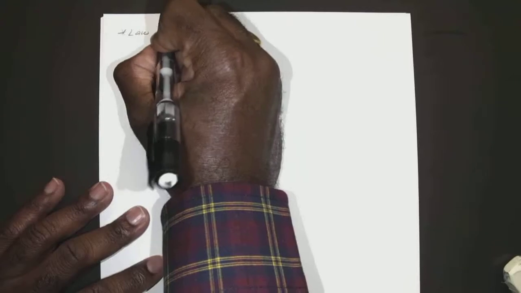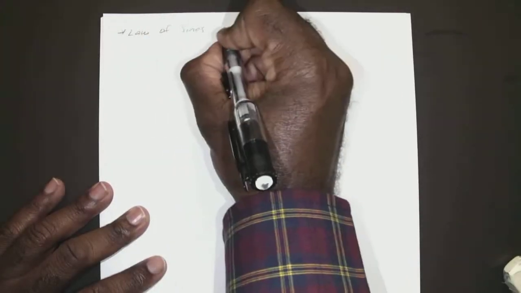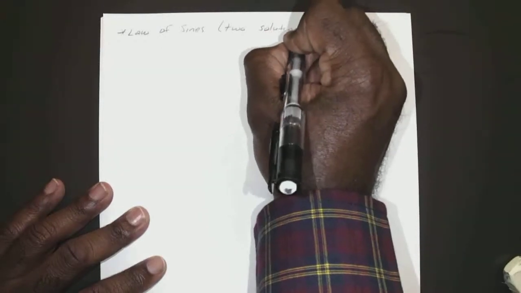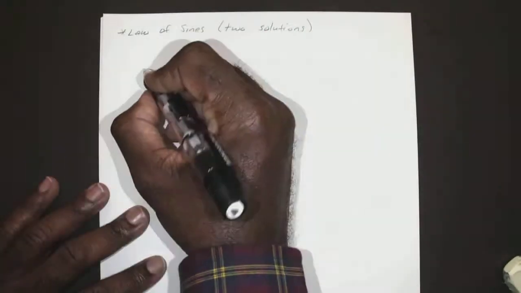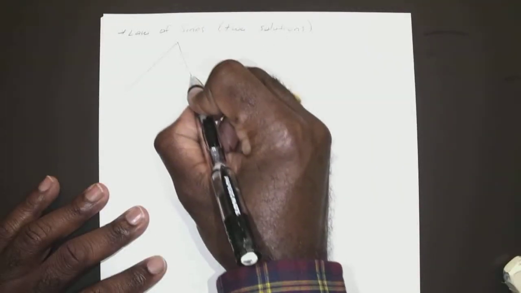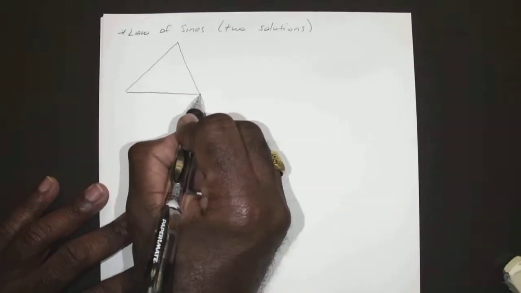So for our law of sines with two solutions, think about a triangle here.